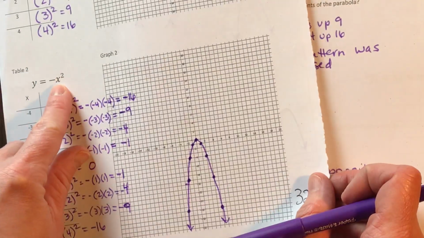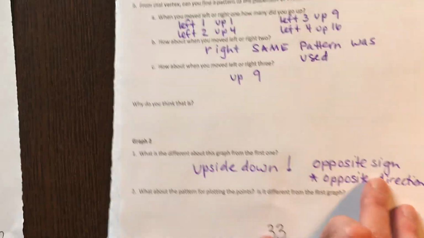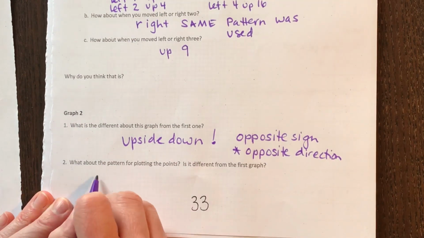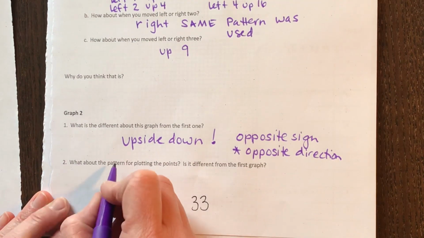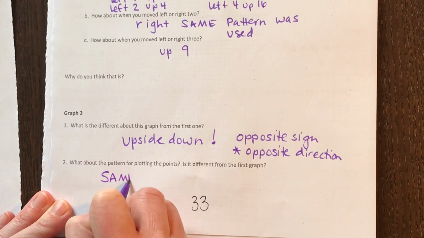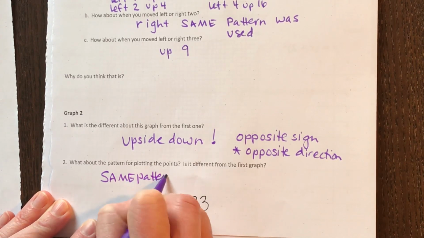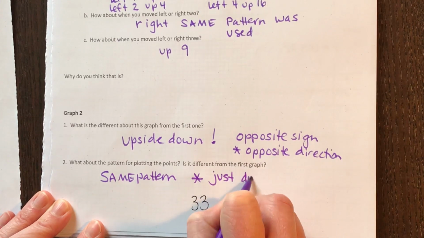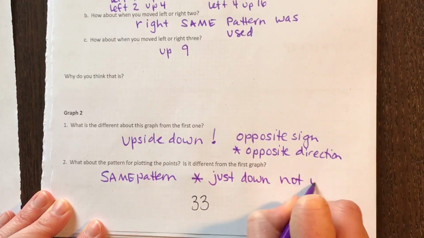And that's where it represents that square function, which is the same as what we had before, but this time the only difference is that instead of going up, we went down. So the same pattern, but this time we just went down, not up.